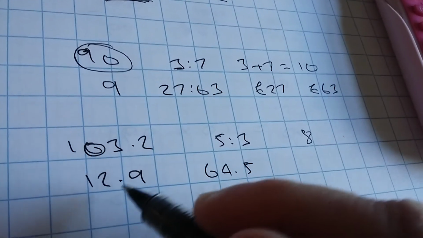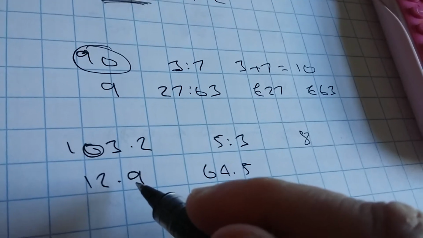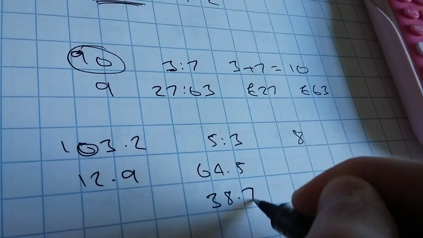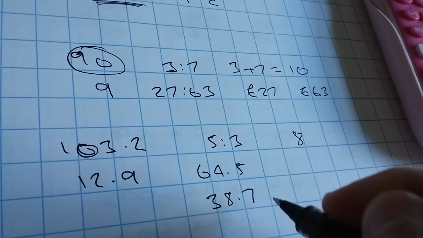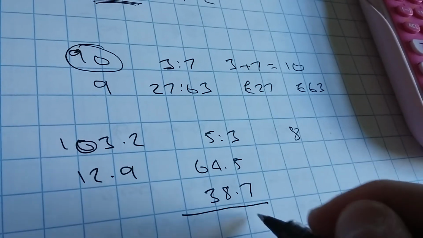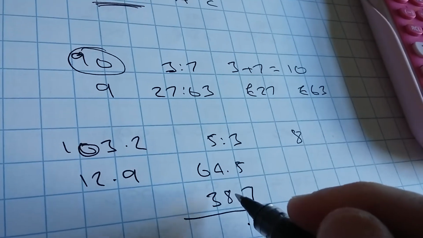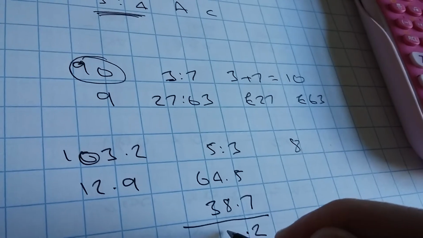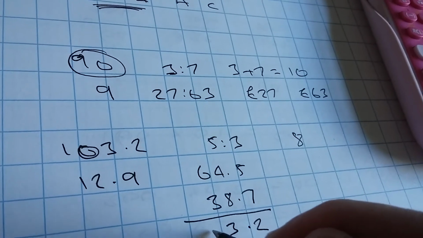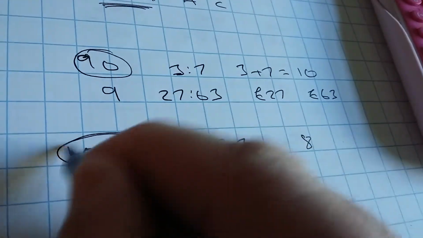And then 3 times 12.9, 3 12s are 36, 3 times 0.9 comes out to be 2.7, so I make that 38.7. And again, we can double check that I've done that right. If you add these up, 5 and 7 give you 12, carry 1, 4, 8 and 1 give me 13, carry 1, 6, 3 and 1 gives me 10. So there you go, back to the 103.2, which is what I started with.